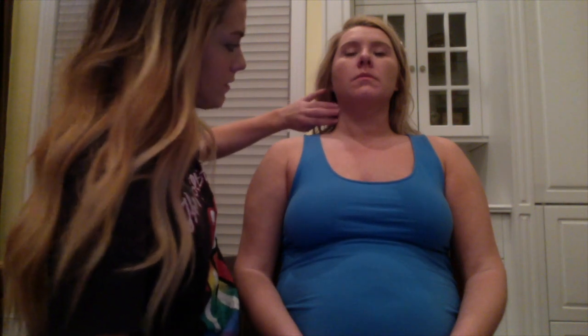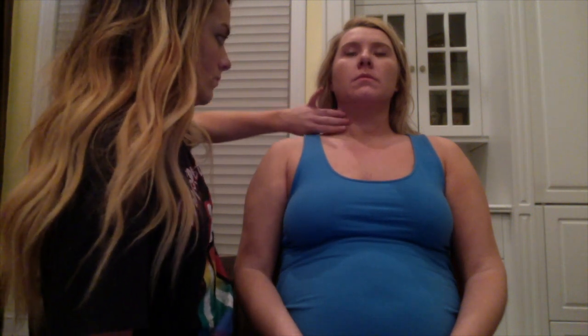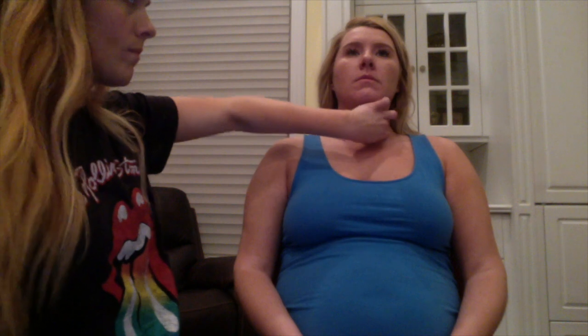Now I am ready to palpate her carotid artery. So that is going to be medial to the sternomastoid muscle. I'm going to palpate that on the lower region of the neck to avoid the carotid sinus, which could cause the patient to brady down. You don't want to apply too much pressure. You would do this on both sides.